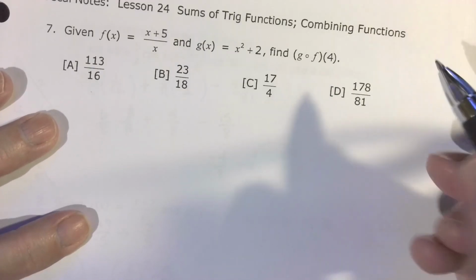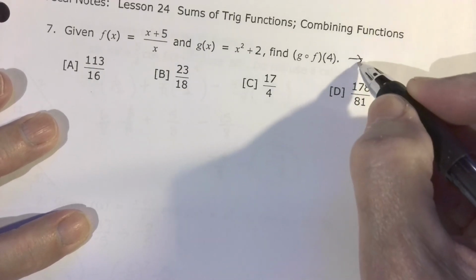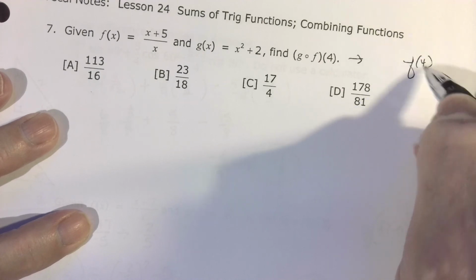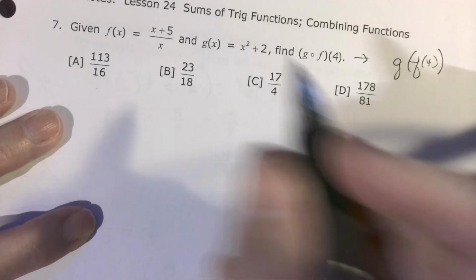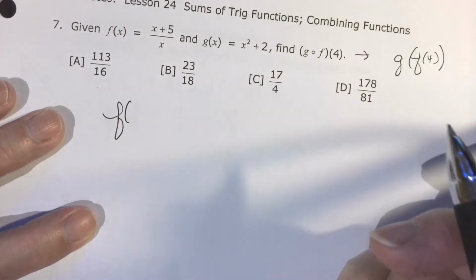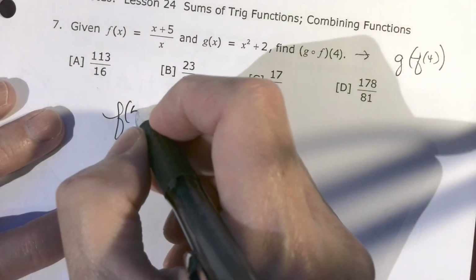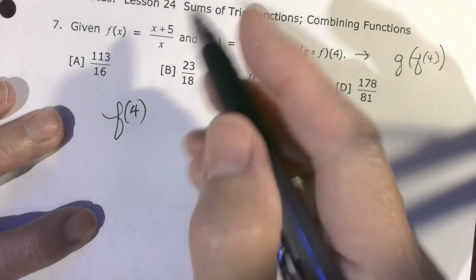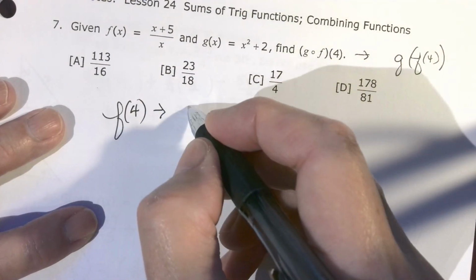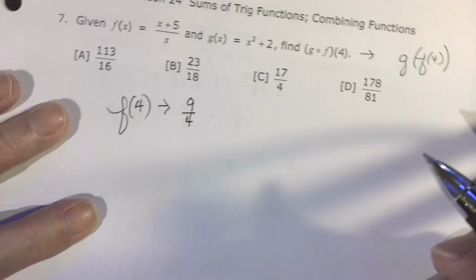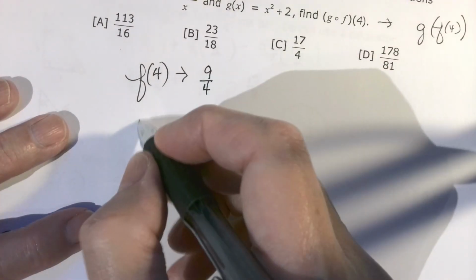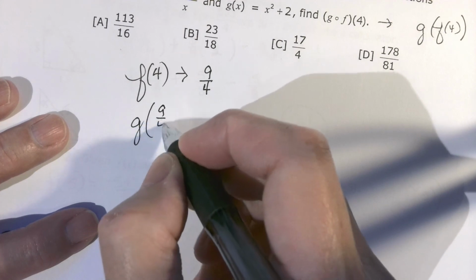Okay, for this one, anytime you see that circle, that's not multiplication. That's a combination. So that means you're going to find f of 4 and then put that value into g. So let's find f of 4. Yeah, first I thought it was negative. Okay, so put a 4 right here, and we're going to get 9 over 4, right?